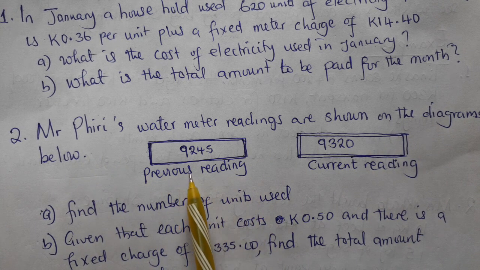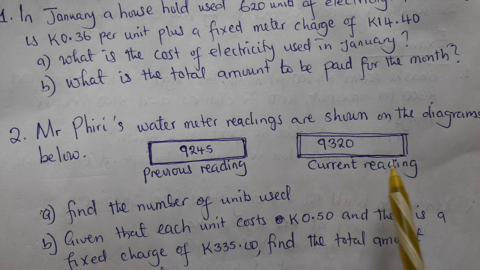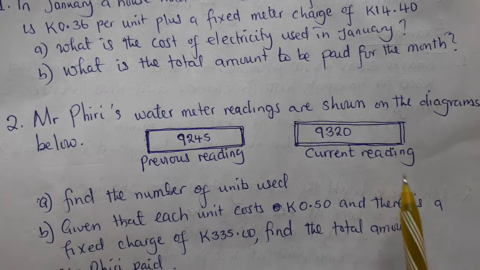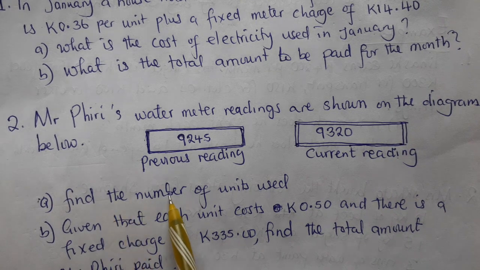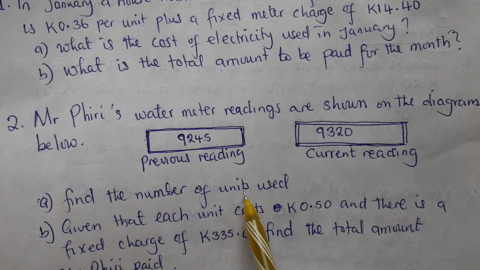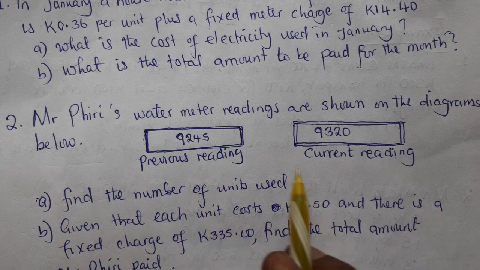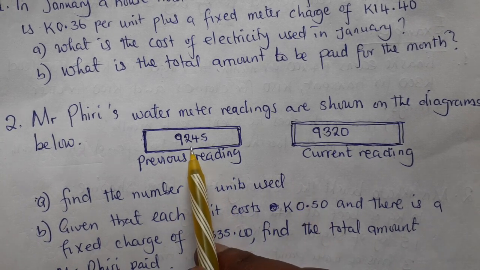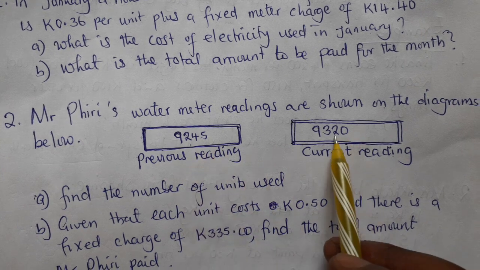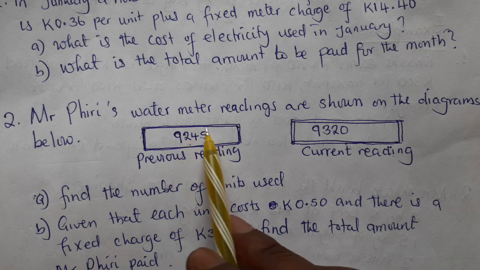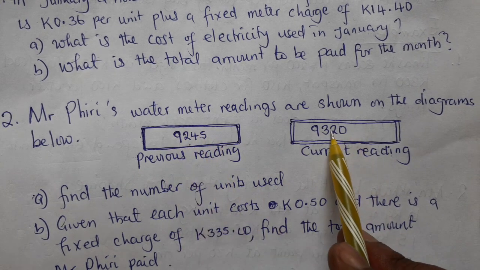This is for the previous reading and the current reading. Find the number of units used. So this is for the previous, and this is for the current one. So it means there was an increase from this one to this one.